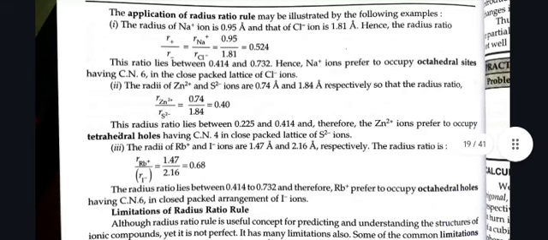This ratio lies between 0.414 and 0.732. Hence, Na+ ion prefers to occupy the octahedral site, having coordination number 6, in the close packed lattice of Cl- ion. The radii of Rb+ and I- ions are 1.47 angstrom and 2.16 angstrom respectively. Hence, the radius ratio will be 0.68. The radius ratio lies between 0.414 and 0.732 and therefore Rb+ prefers to occupy octahedral holes having coordination number 6.